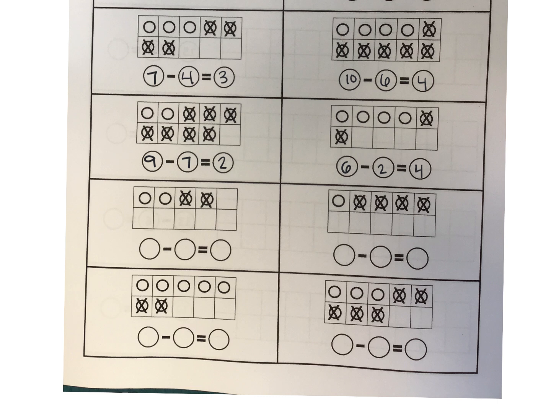And on the next one, we have 4, and we're crossing off 2, and we have 2 left. In the next box, we have 5. We crossed off 4, and that leaves 1. In the next box, we have 7 total, and we cross off 2, and there's 5 left.